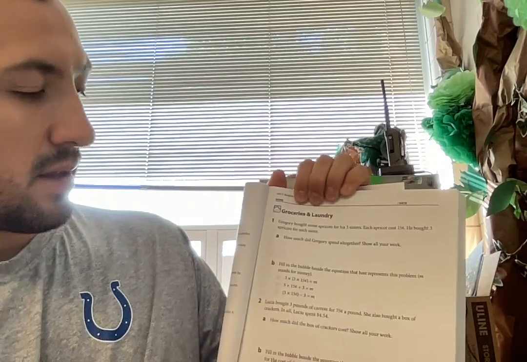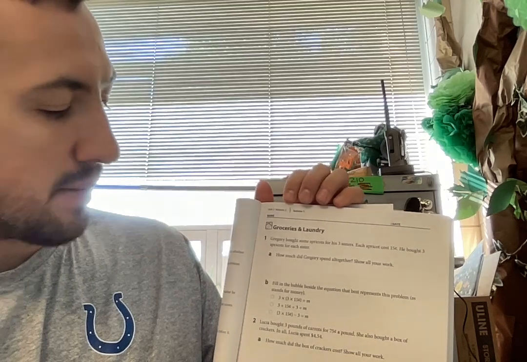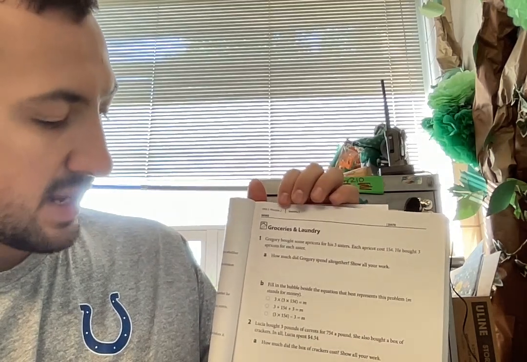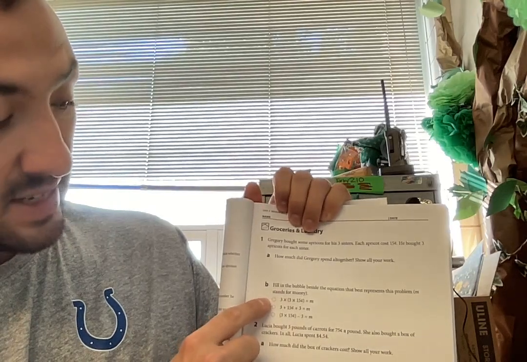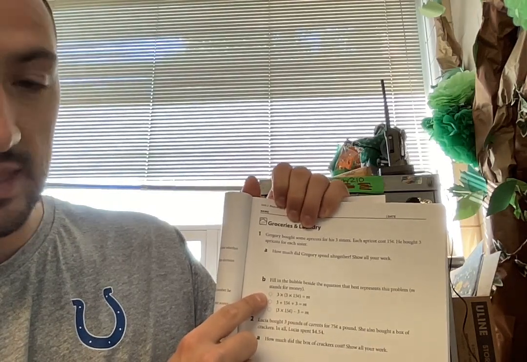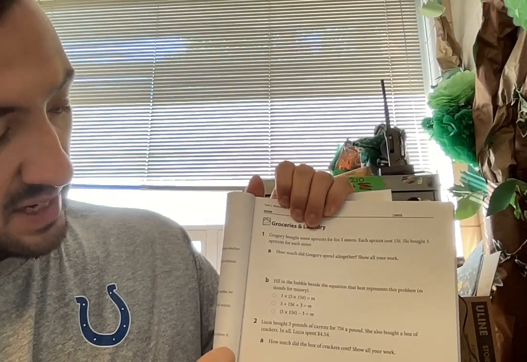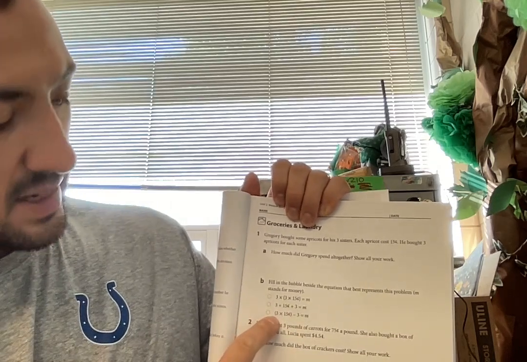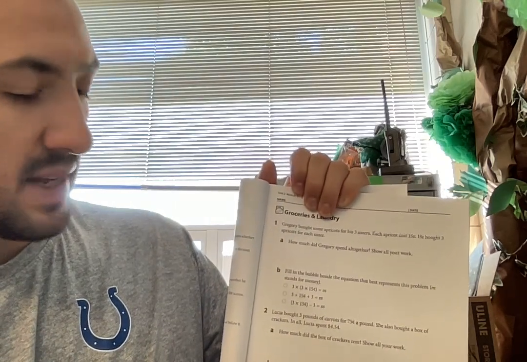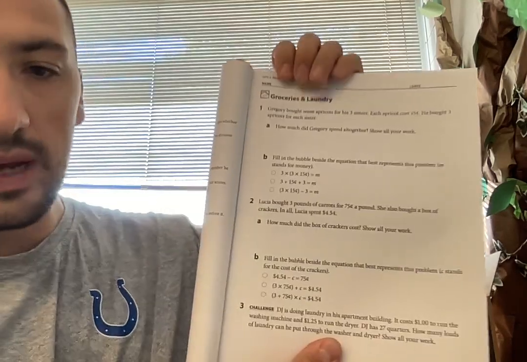Show all of your work. Question B. Fill in the bubble beside the equation that best represents this problem. M stands for money. 3 times parentheses, 3 times 15 cents equals M. 3 plus 15 cents plus 3 equals M. Parentheses, 3 times 15 cents minus 3 equals M. Question number 2.